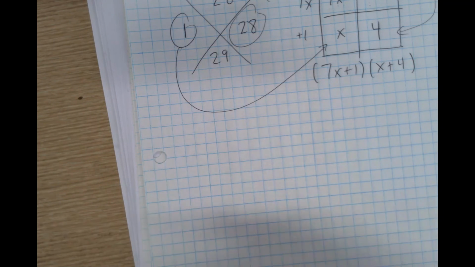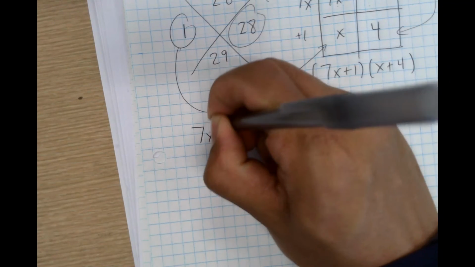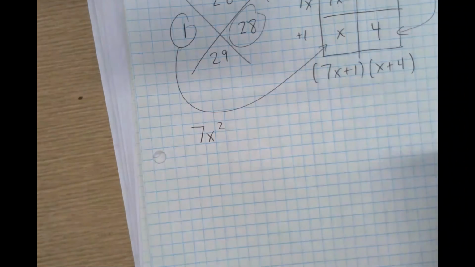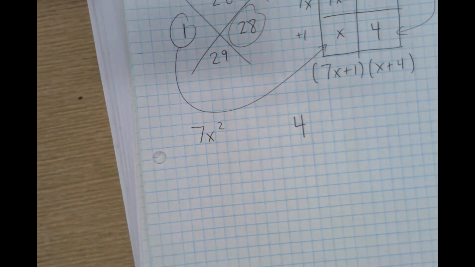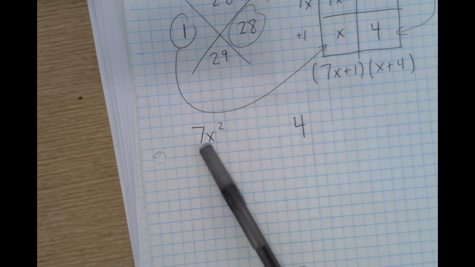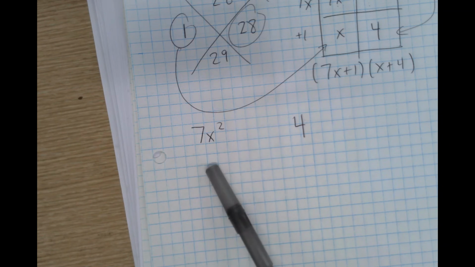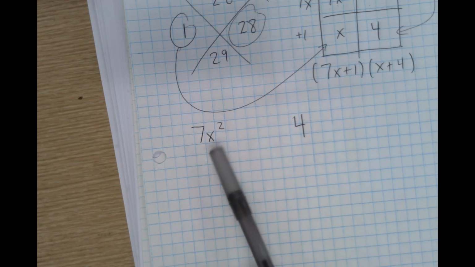So you can even write it like this. You could say 7x squared, and you can write the plus 4 over here, just to give yourself a little space. Which one do you think works better? Does the 28 look better with the 7, or does the 28 look better with the 4? Or does the x look better with the 4, or with the 7x squared?